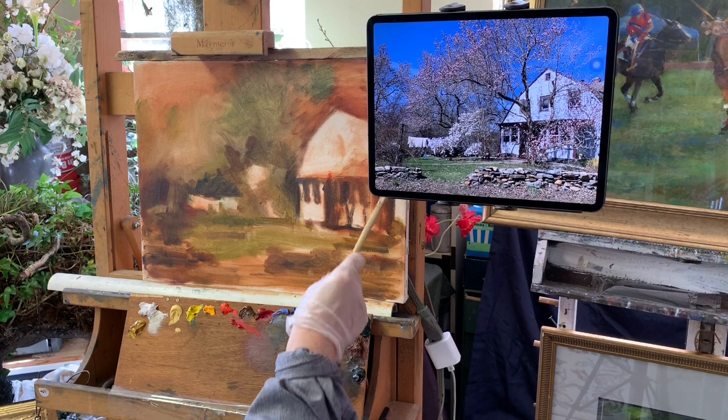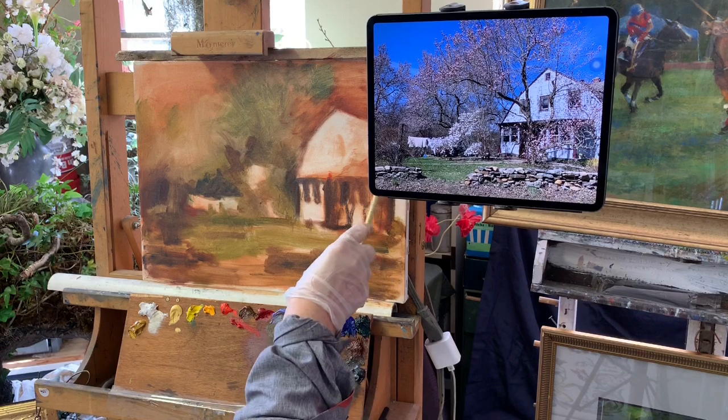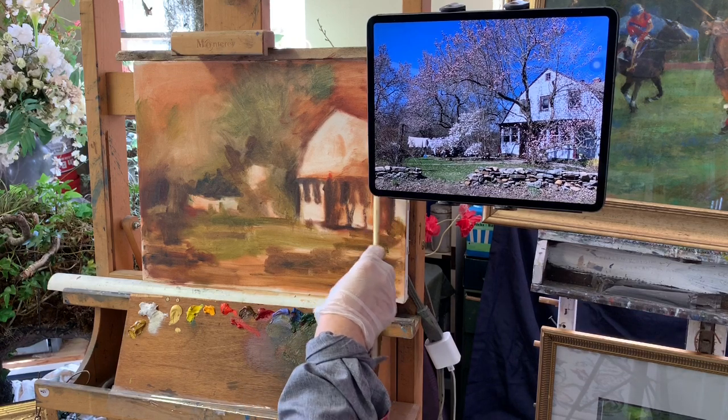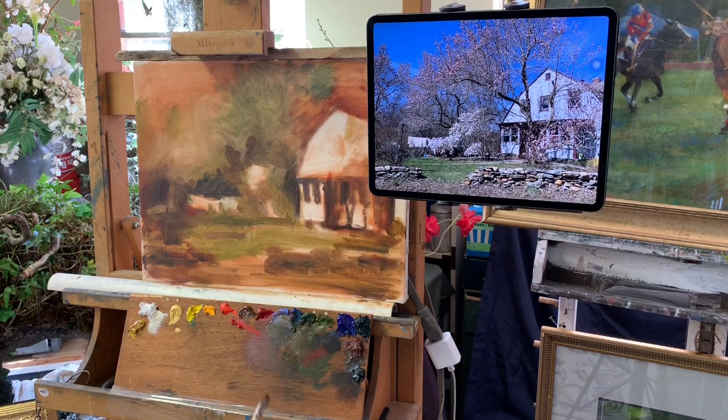I'm much more interested in what the value of something is, and pretty much maybe whether it's warm or cool. How dark, how light, how warm, how cool. It's not going to ever be possible to match every color.